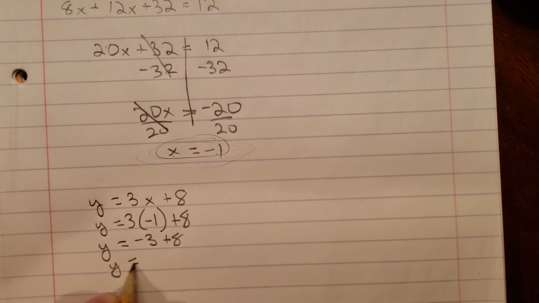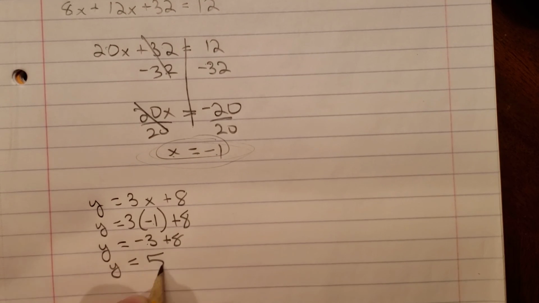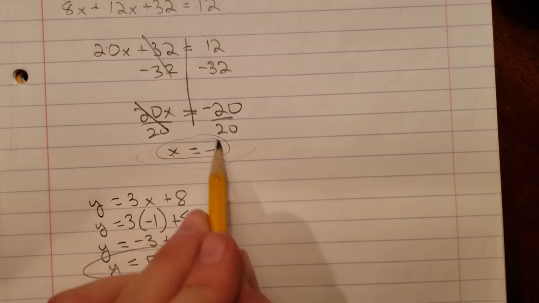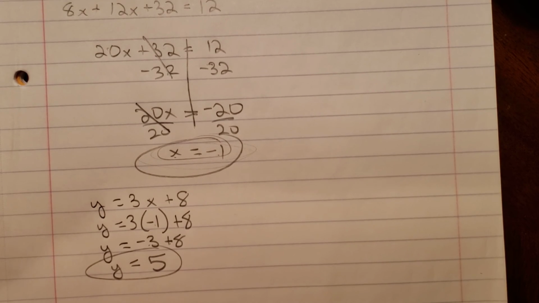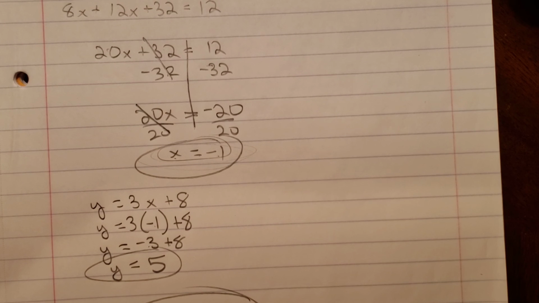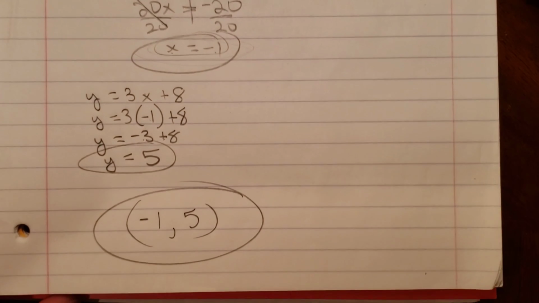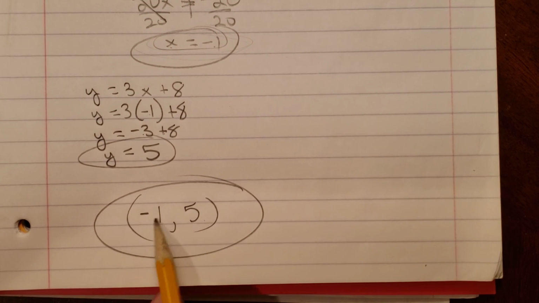So y equals negative 3 plus 8 is 5. Okay, so now we have our two parts of our answer. Our last step, fifth and final step, is to write it as a coordinate pair. Negative 1, comma 5. And that is the coordinate pair.